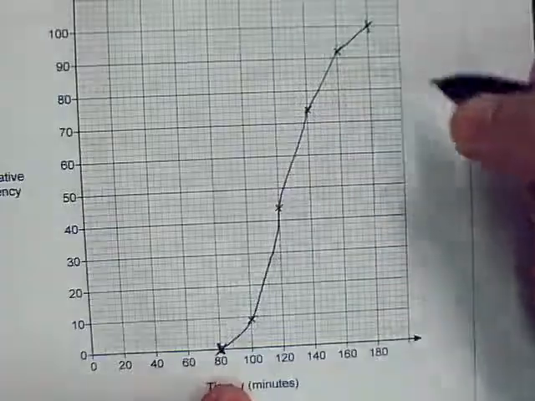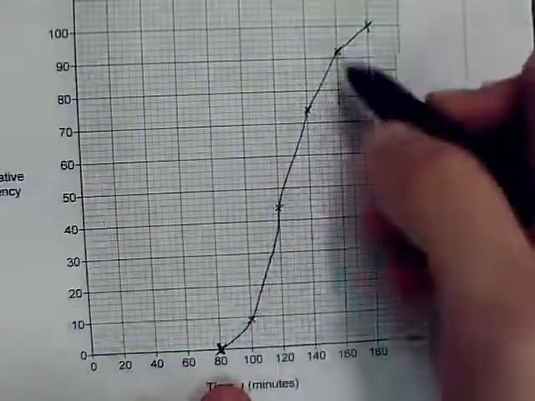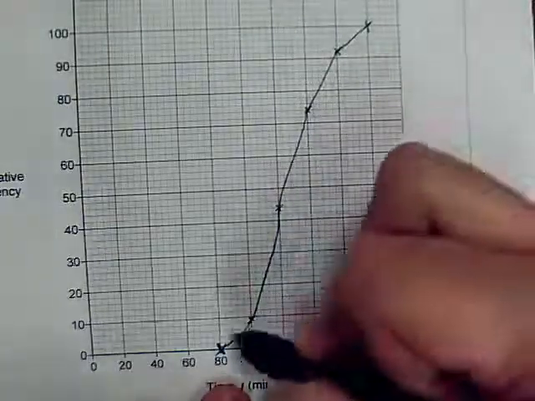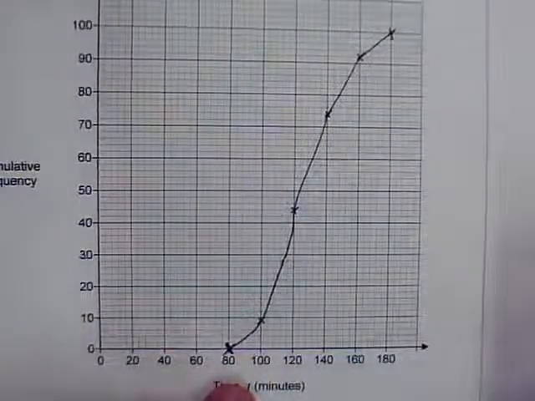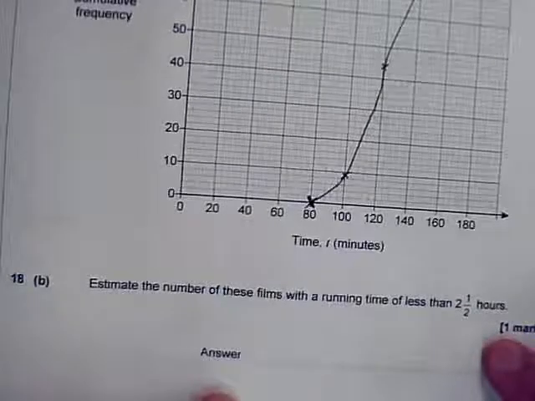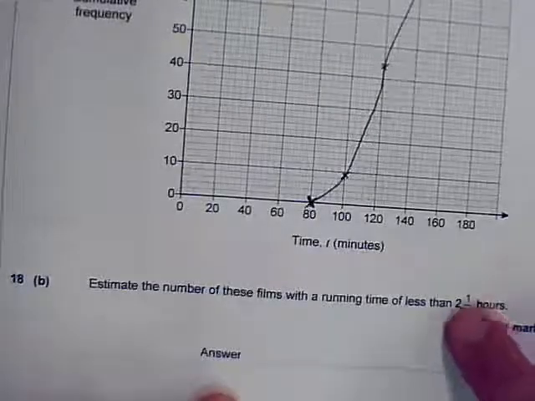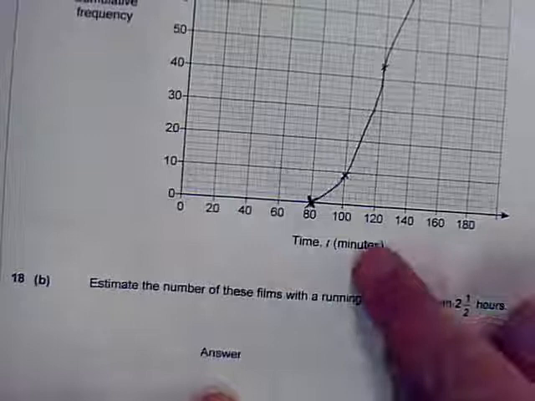Okay, I've done a little bit wrong here, I've gone a little bit steep, but with a bit of practice it should look fairly smooth. And then it says estimate the number of these films with a running time of less than 2.5 hours.